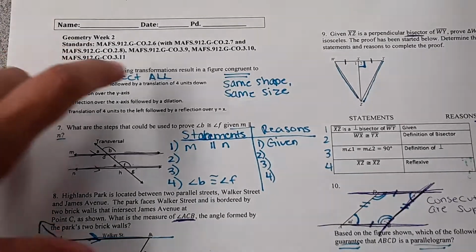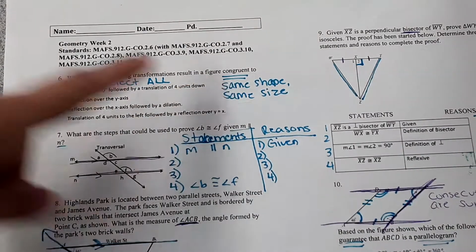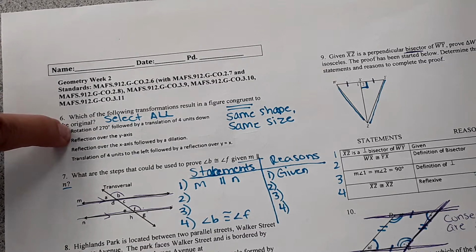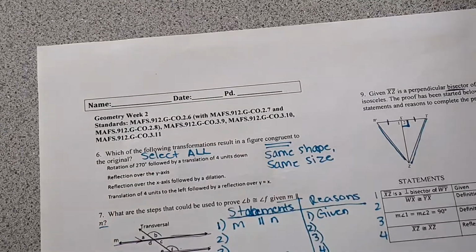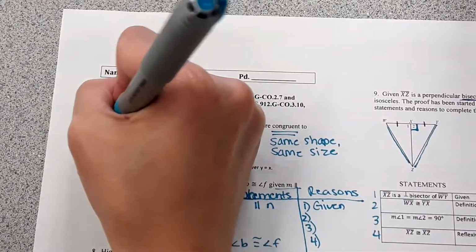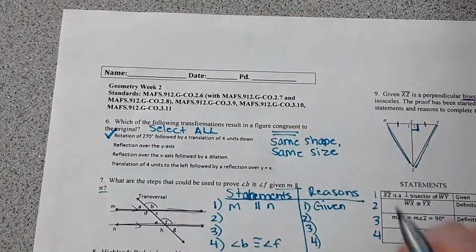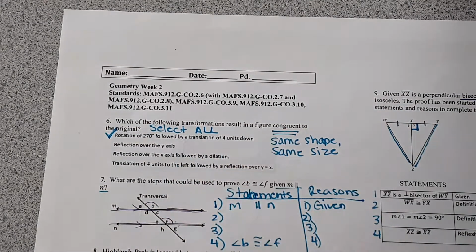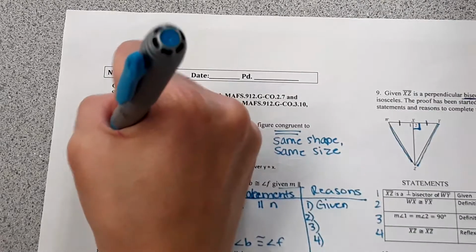So, which of the following transformations results in a figure congruent to the original? If you look through each of those, a rotation of 270 degrees followed by a translation. So you're rotating the shape and then sliding it. You're not changing its shape or size. So that is a correct answer. A reflection over the y-axis, you're reflecting it, but again, not changing the shape or size, so that is also a correct answer.